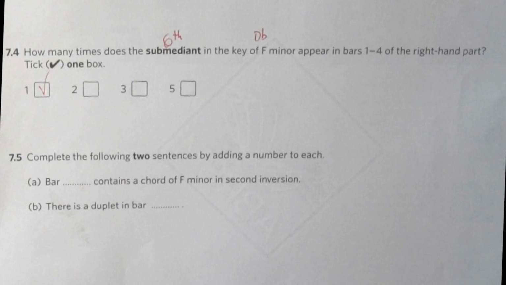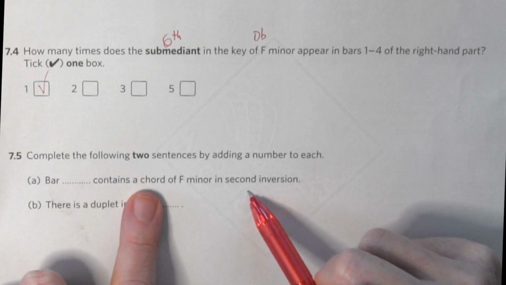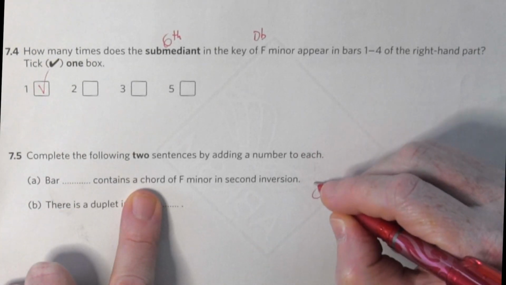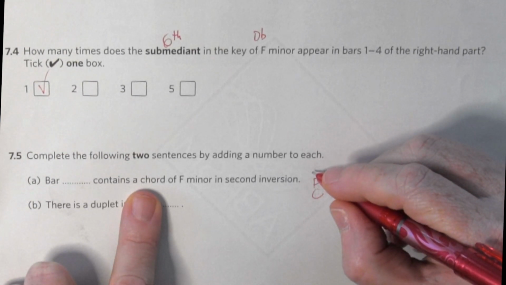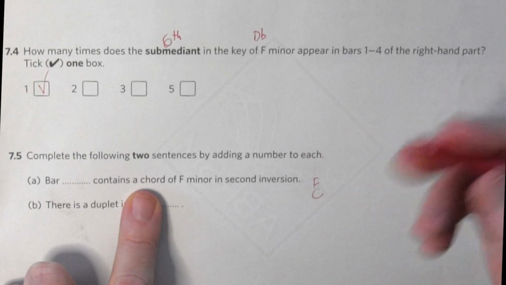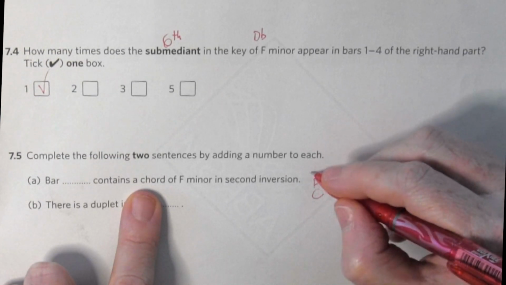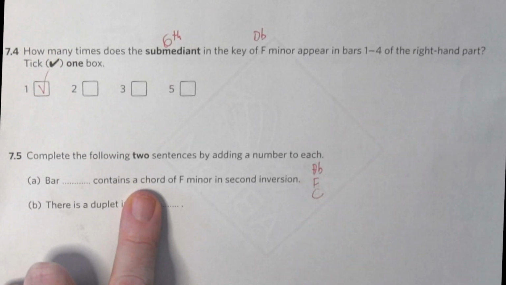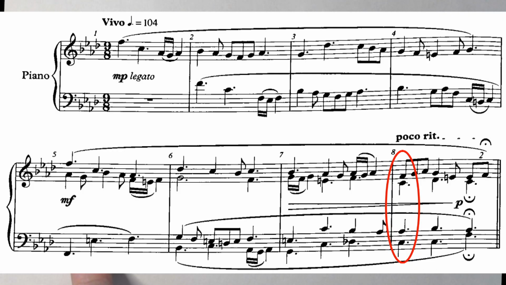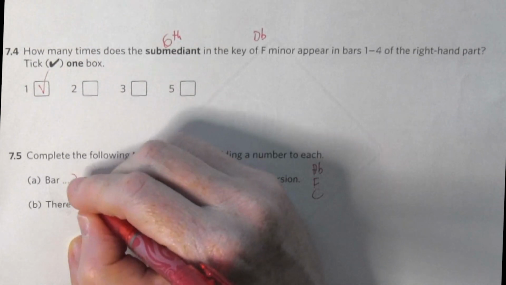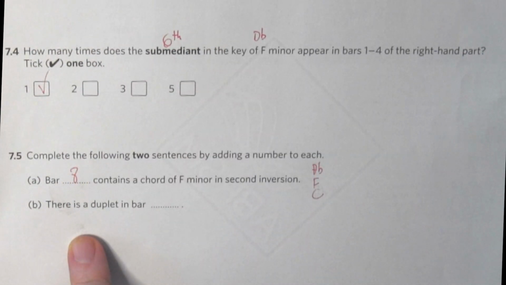In which bar do we have a second inversion of F minor? The second inversion is Do, Fa, La flat, anyway, Do at the bottom. It has C at the bottom. And it's in bar 8, I believe. This is it. So bar 8. And where do we have a duplet? Still in bar 8. So here it is.